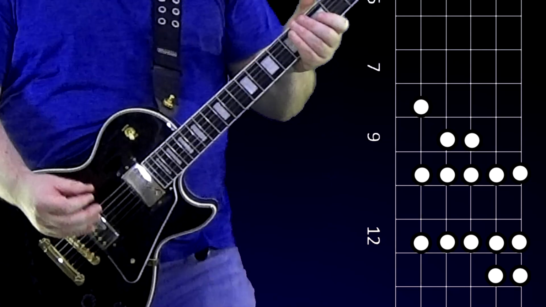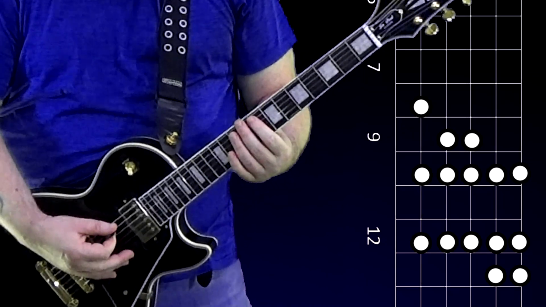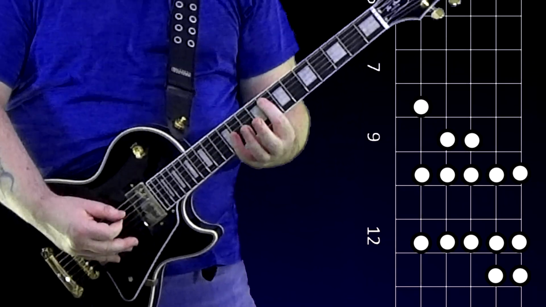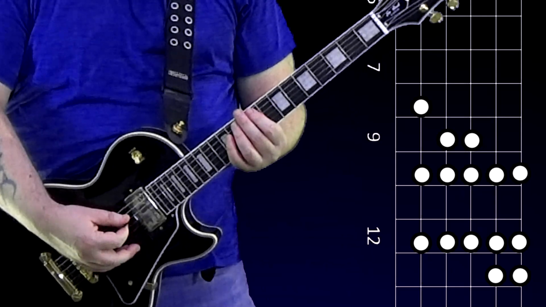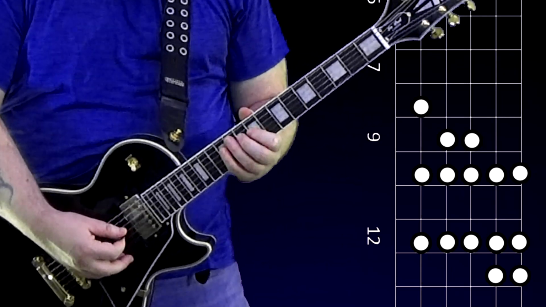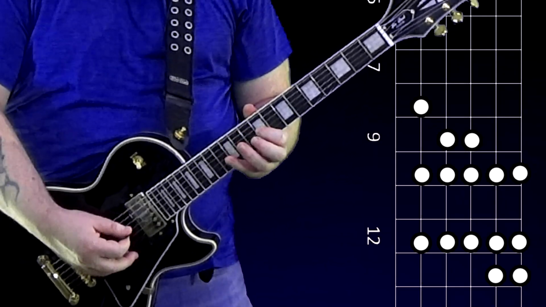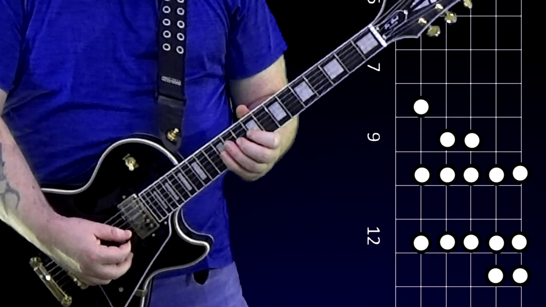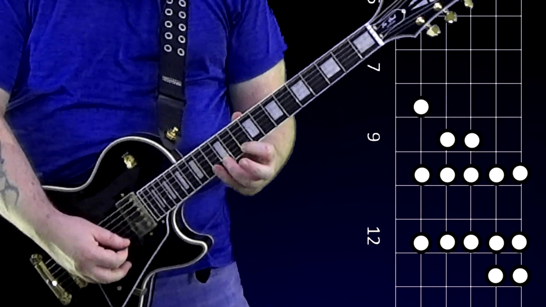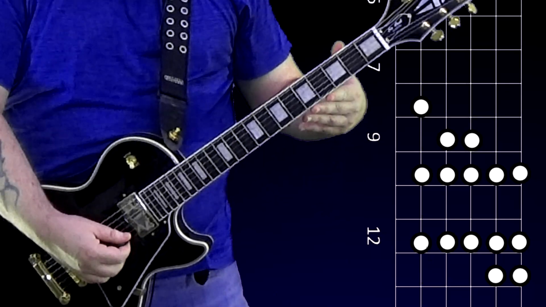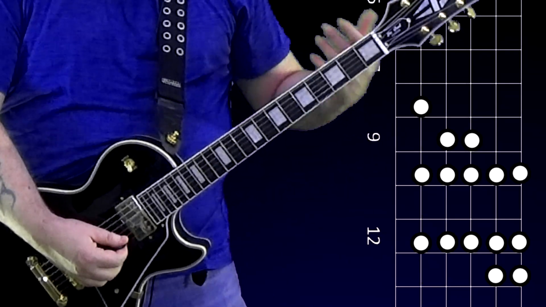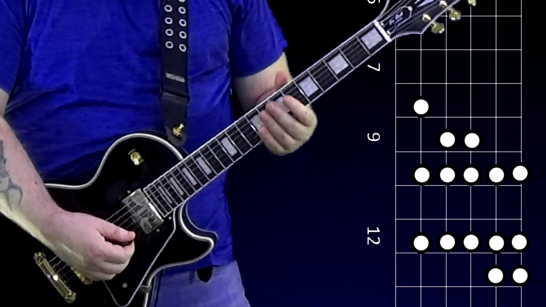So the scale that we're going to be running down is going to be on the 5th string, 8, 10, 12. Then on the 4th string, 9, 10, 12. And on the 3rd string, 9, 10, 12. And then on the 2nd and the 1st strings. And it's going to be played alternate picking on the 5th string, then legato the remaining strings.